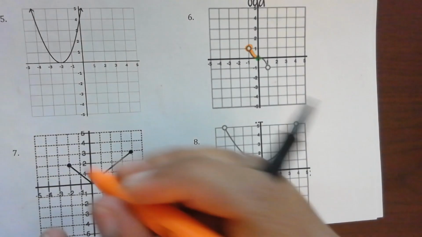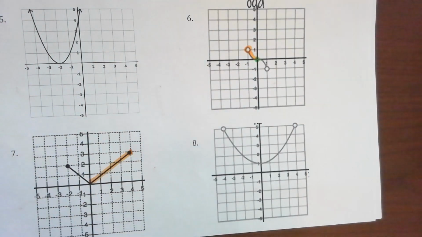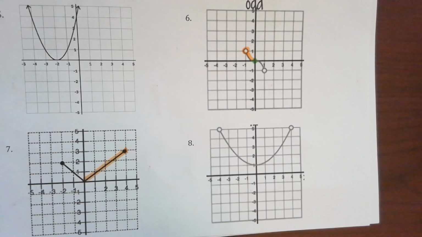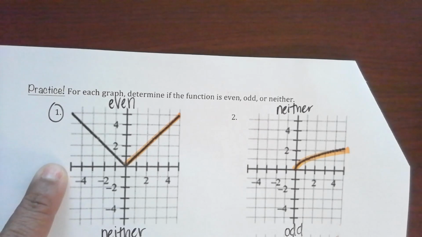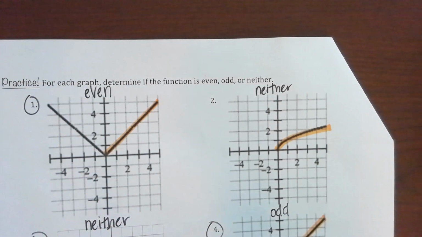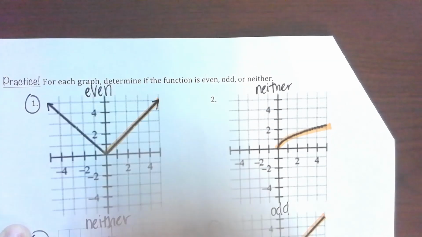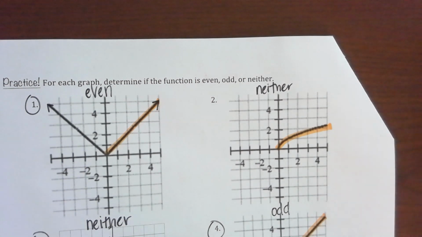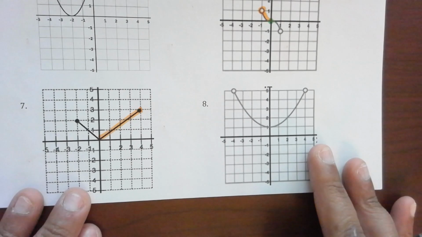Look at number 7. Highlight your left part. Now, this one's a bit different than the graphs that we've been dealing with. What makes this graph different than this graph up here? Closed circles. One has arrows at either end. It's assumed it's going on forever. But this one has endpoints.